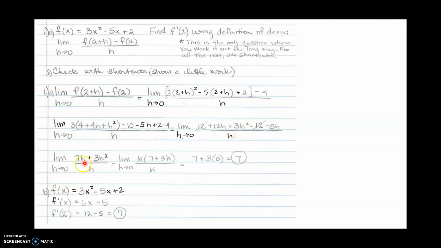Notice that everything in your numerator has an h in it. So let's factor out the greatest common factor of an h, and then I can cancel that h top and bottom. Remember that I can't cancel h here because you can't cancel things that are being added and subtracted. It has to be something that I can factor out, and then I can cancel it top and bottom. Now what's left is a polynomial which is well behaved, so I can do direct substitution. I'm going to put 0 in the place of h, and that gives me 7 plus 0, or 7.